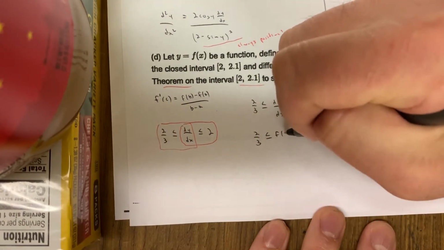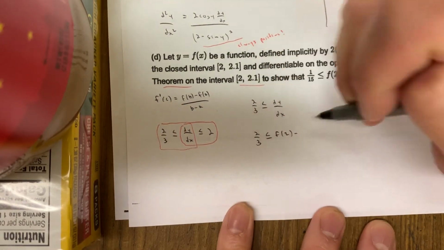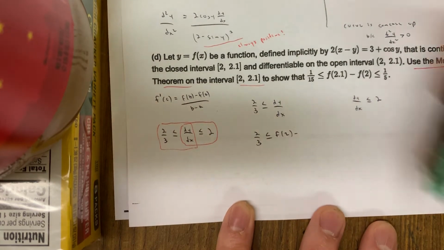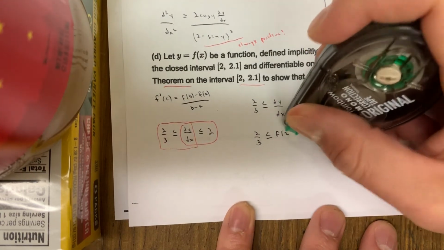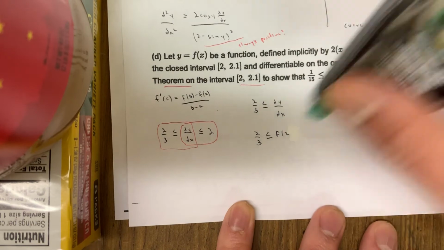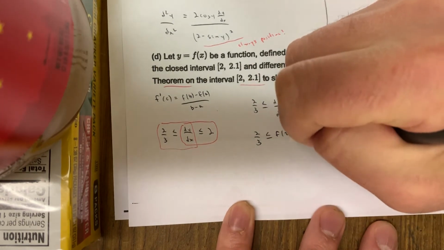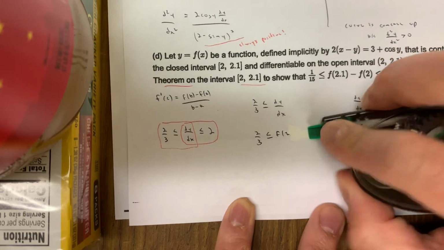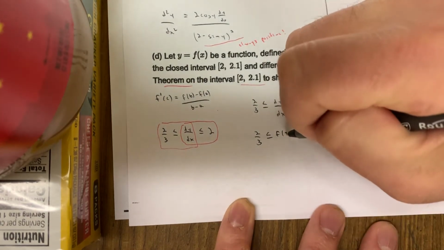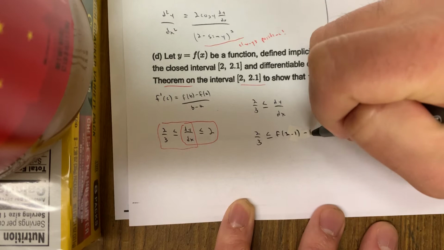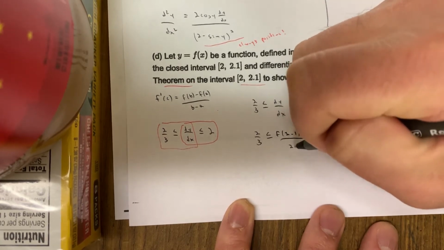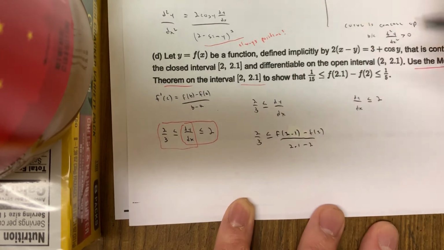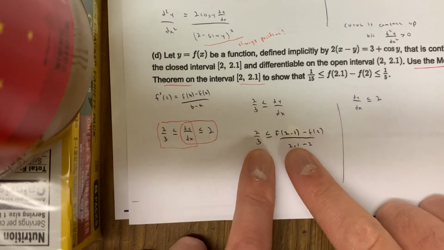So that's really your f of 2.1 minus your f of 2. I'll start with f of 2.1, right? That's the way we usually write it, and that's what they want anyway. So that says f of 2.1 minus f of 2 over 2.1 minus 2. Okay, that's just the mean value theorem right there.